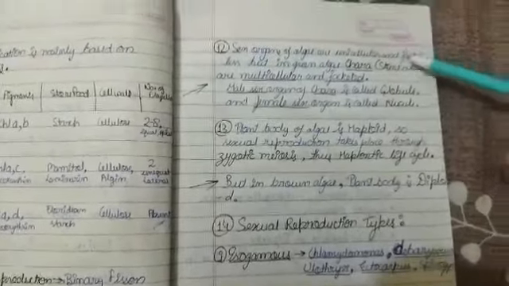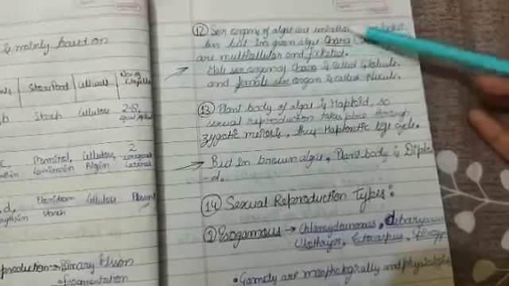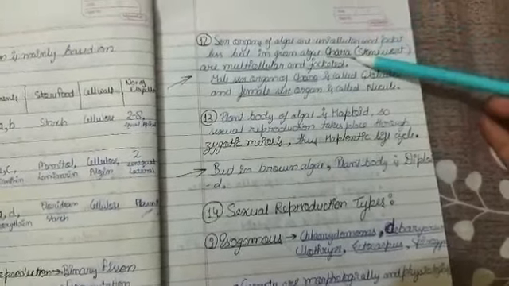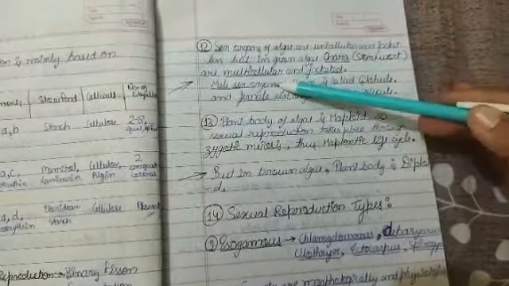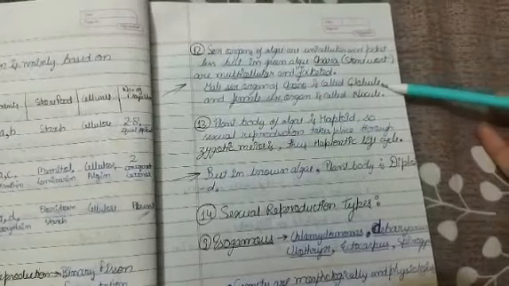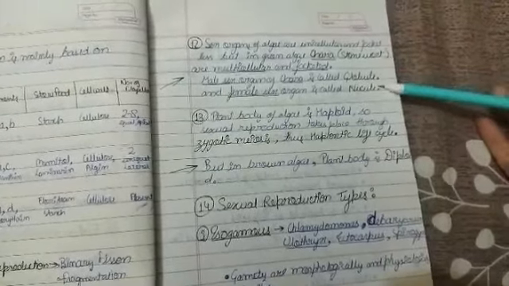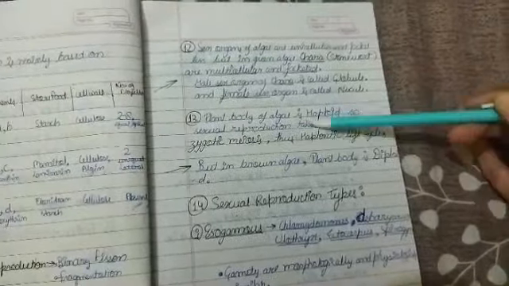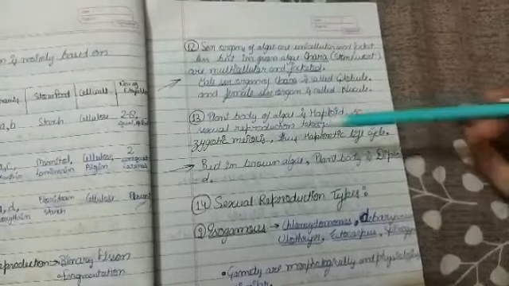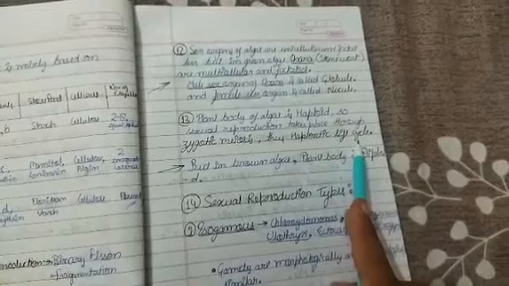sexual reproduction. The sex organs of algae are unicellular and jacketless, but in the green alga Chara, this is an exception. Green alga Chara has multicellular and jacketed sex organs. The male sex organ of Chara is called globule, and the female sex organ of Chara is called nucule. I'll add the images. The plant body of algae is haploid, so sexual reproduction takes place through zygotic meiosis, and so they have a haplontic life cycle.